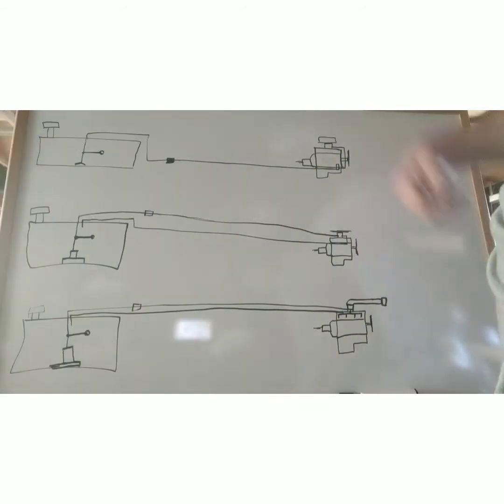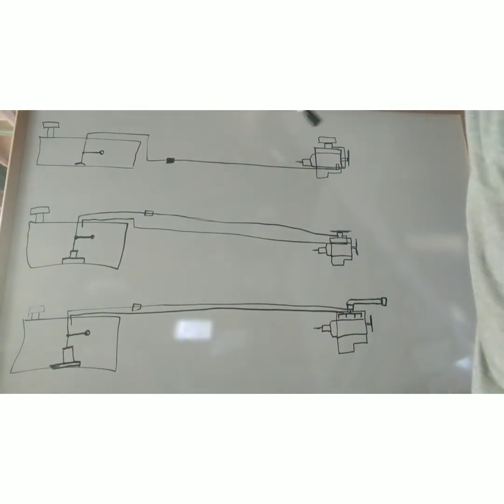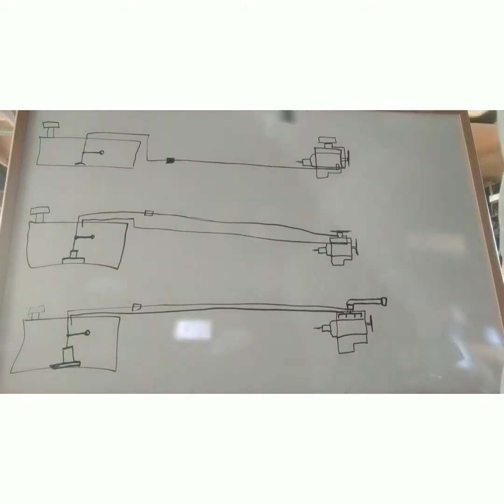Another thing to mention here, this top system, the low pressure system, it was all kind of mechanical. So there really wasn't much wiring to go with it. The fuel pump was ran mechanically off of the engine block. So the carburetor just kind of did its own thing the way it was set up.